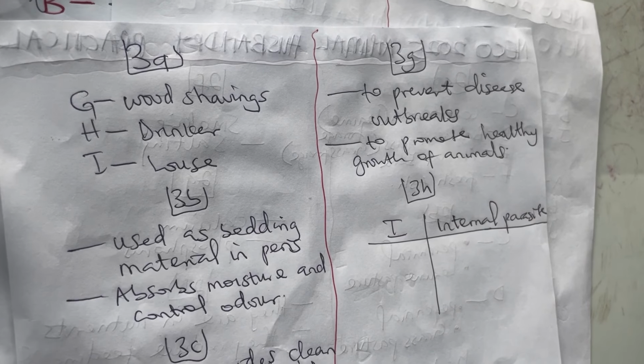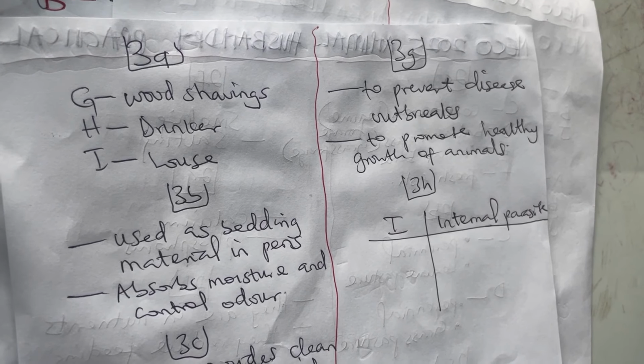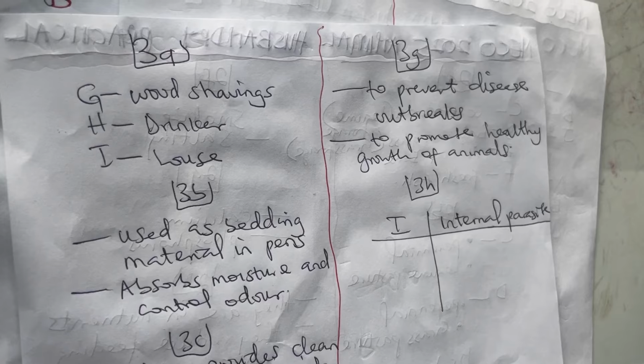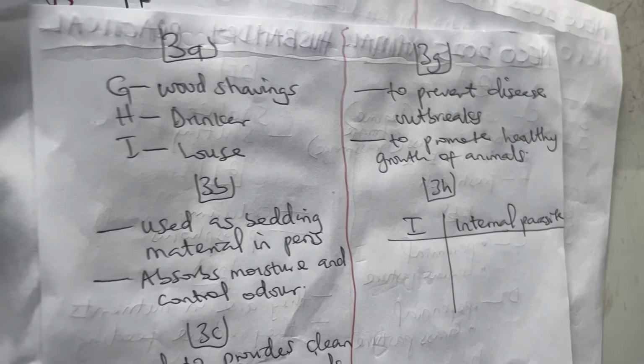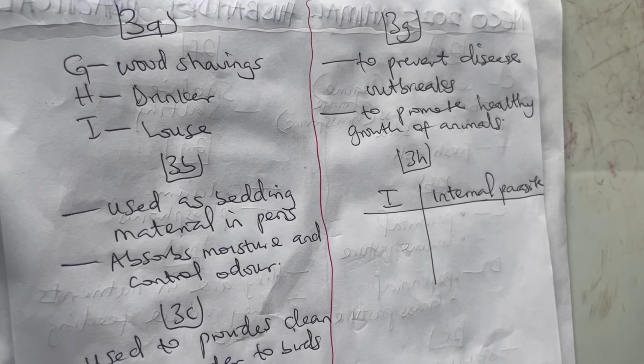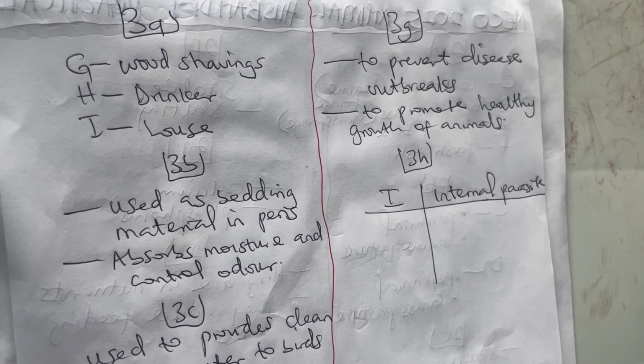So one of the internal parasites is tapeworm. Tapeworm is an internal parasite found in man. While tick, lice, or you call it louse, the singular is louse, and tick, they are commonly ectoparasites.